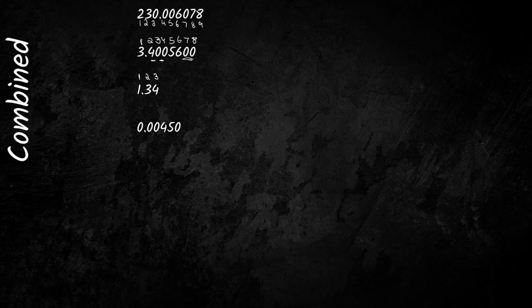0.00450. In this case, the first two zeros, so this right here insignificant, this right here insignificant, this right here insignificant. Only the last zero or zero in between two non-zeros will be significant, hence this will be significant. So you've got 1, 2, and 3 significant figures.